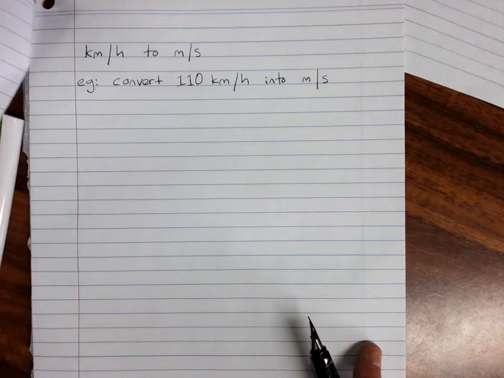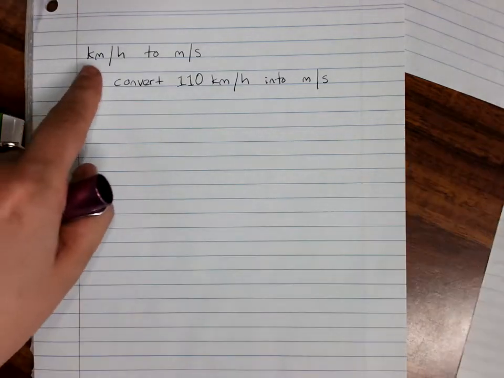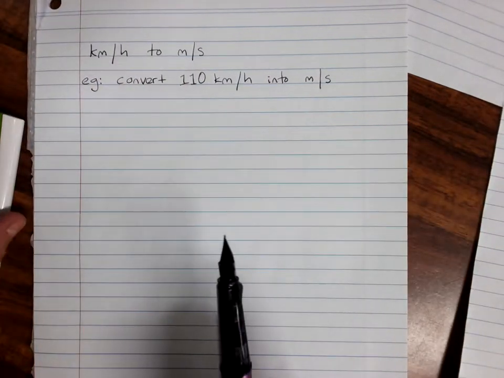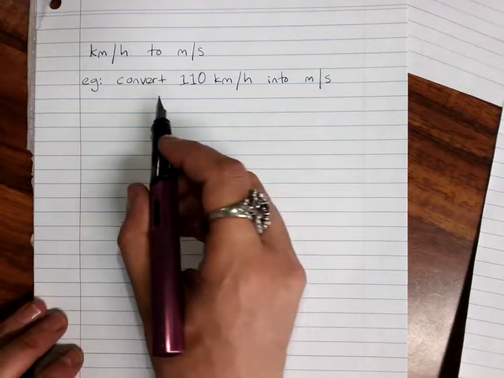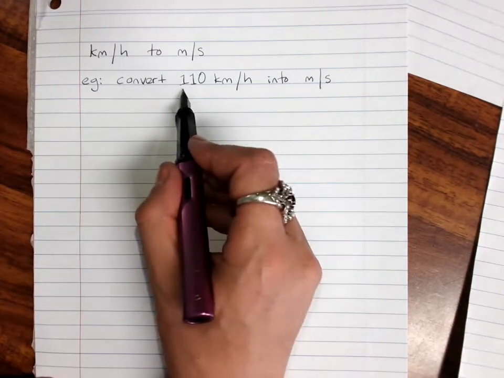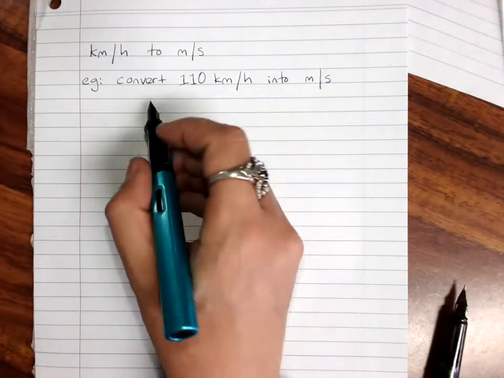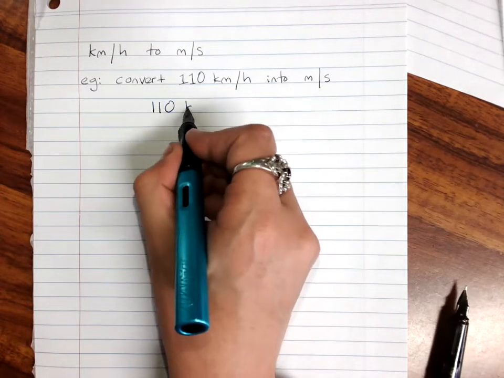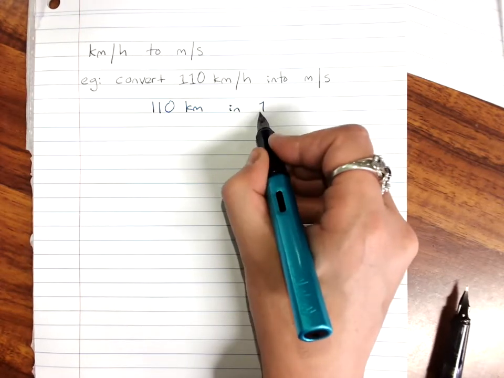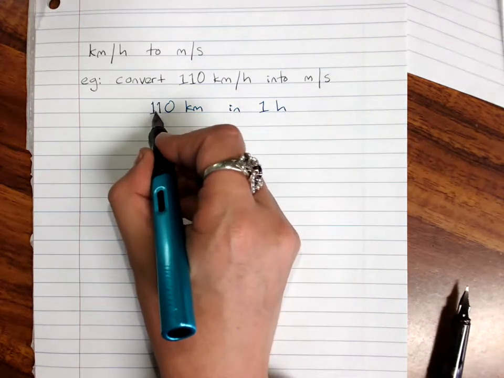Now, converting kilometers per hour to meters per second is pretty much the opposite. We still write our speed as a rate. So I've got 110 kilometers per hour into meters per second. That is 110 kilometers in 1 hour. Sorry about my ones there.